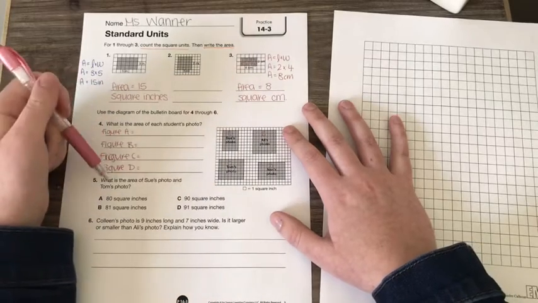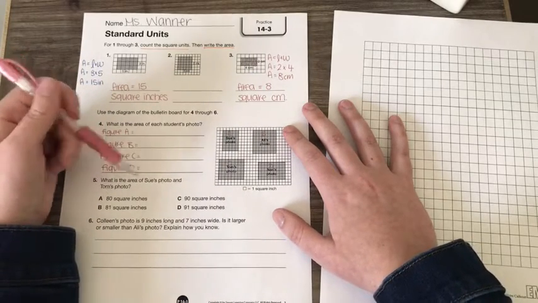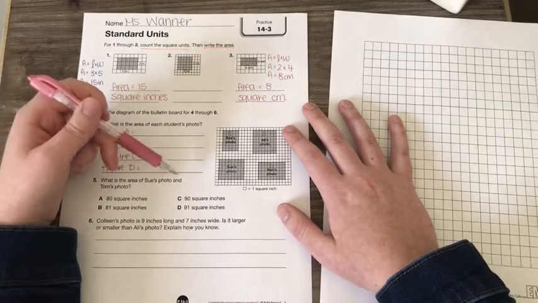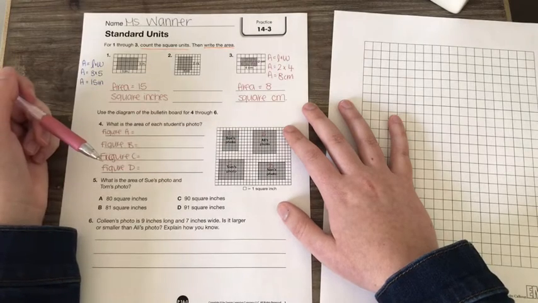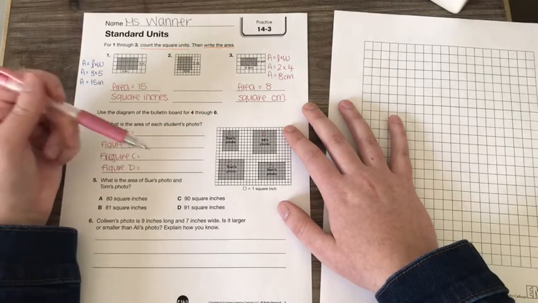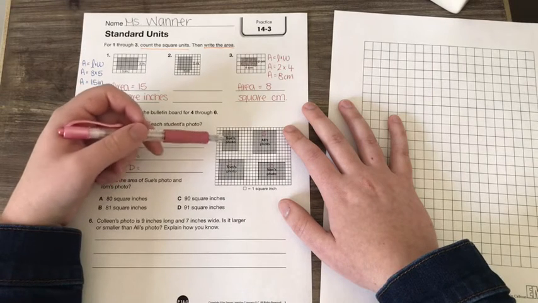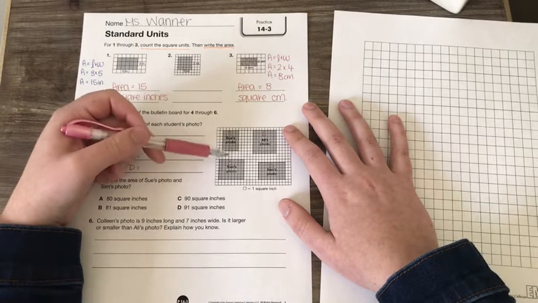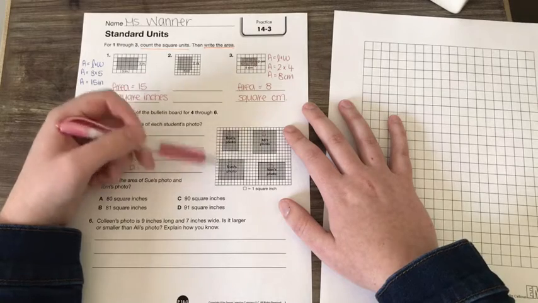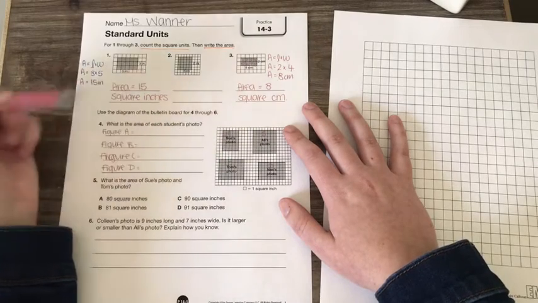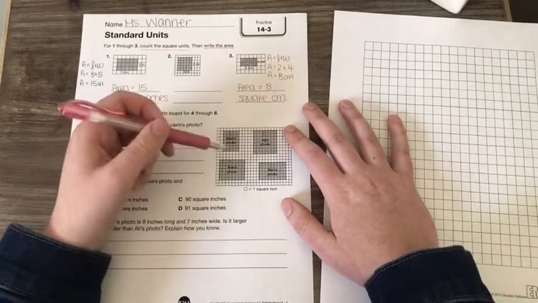All right, and then for this one, it's going to ask you for the area of 2 different pictures. So Sue's and Tom's. So you're going to use the area of Sue's and the area of Tom's. And remember, you can add those 2 together to find that whole area of those 2 photos.